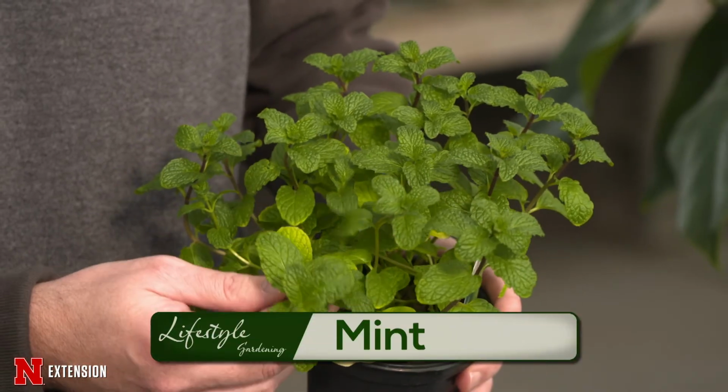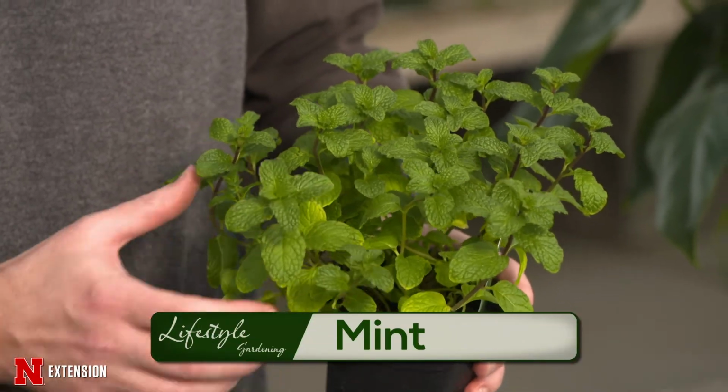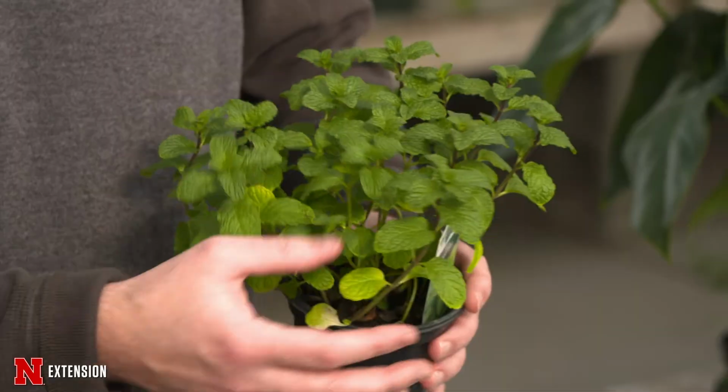Before we go on to the medium light plants, let's talk about herbs. We often forget about herbs as a possible house plant. They provide us form and function, and we can cook with them. And some of those herbs are mint. Mint is a really easy plant to grow. It likes good bright light, a lot of great fragrance, and you can cook with it.